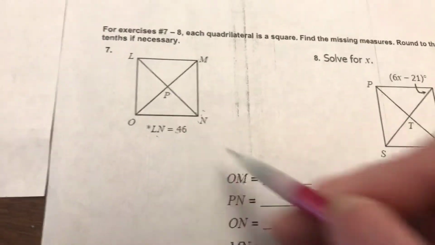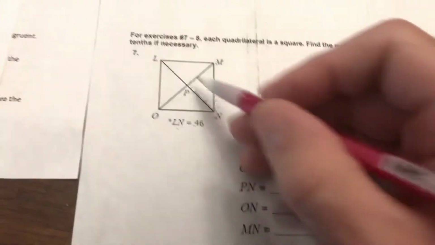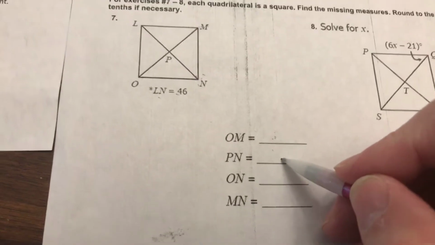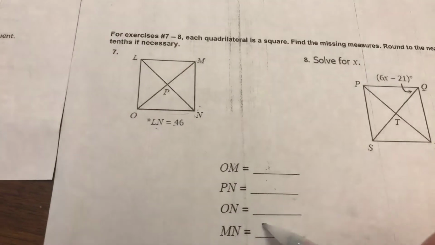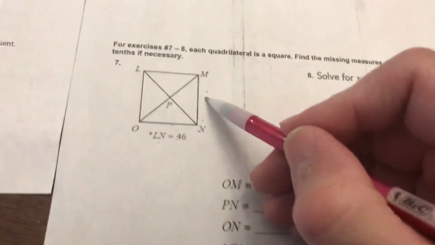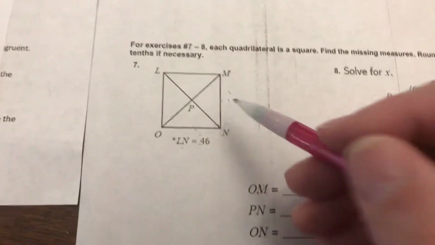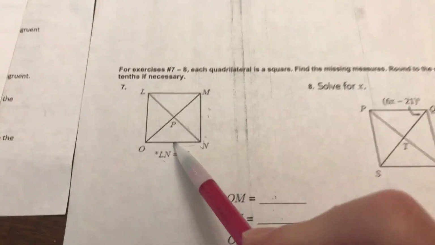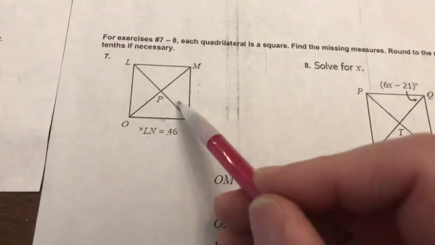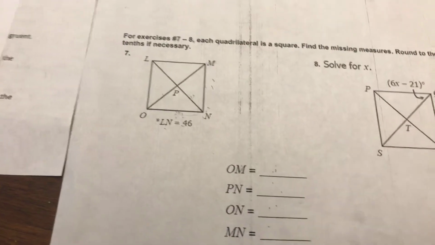So that's going to be 46 right here, and then PN is just half of 46, so we just take 46 and divide that by 2. Okay, so now it's asking us to find this side, and then it's also asking us to find this side, which are going to be the same thing, and then we would just use the Pythagorean theorem. We've already got a squared plus b squared equals c squared, so it'd be 23 squared plus 23 squared equals, this could be x squared, and just do the Pythagorean theorem to get ON, which is also going to be the same as MN.